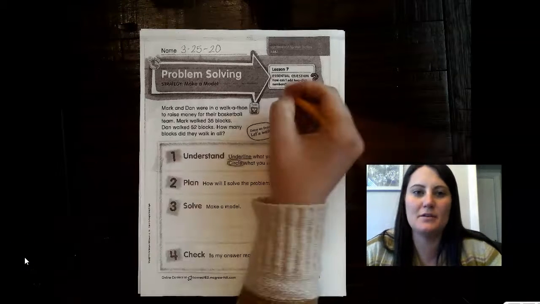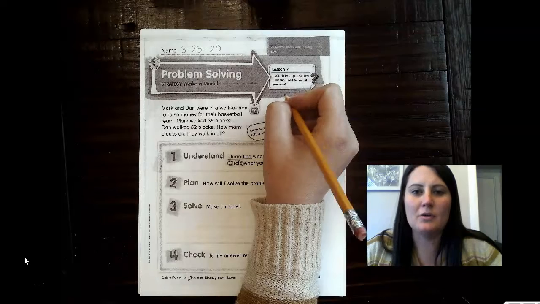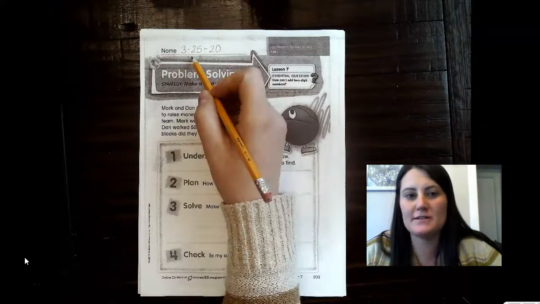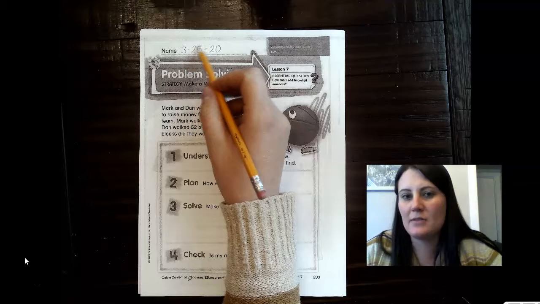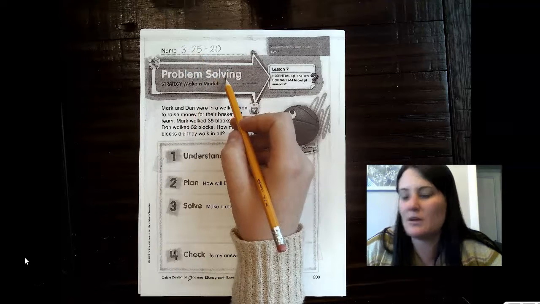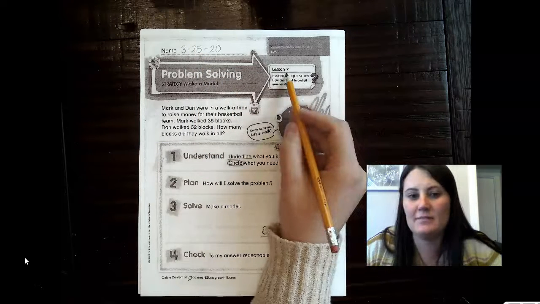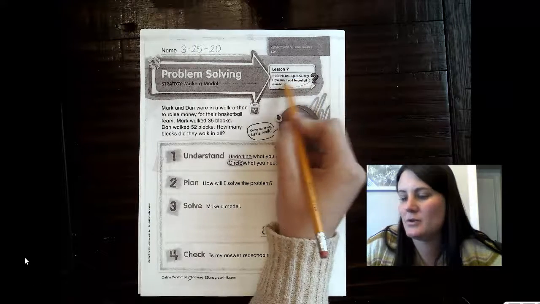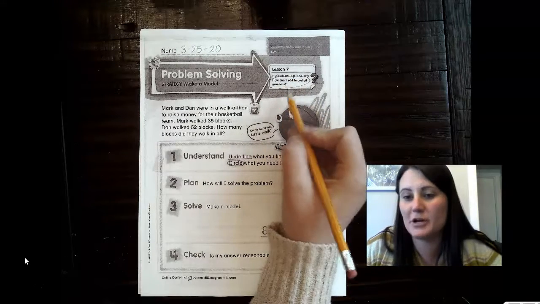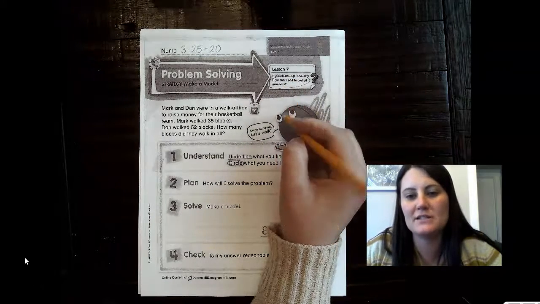This is the paper that you will need. I will put the date on all the papers at the top. So today is Wednesday, March 25th, and the page that you will need is Problem Solving, Lesson 7. So this is our Swabot right here. We're still adding two-digit numbers, but we're going to do it with problem solving today.